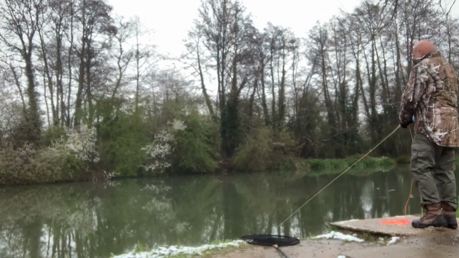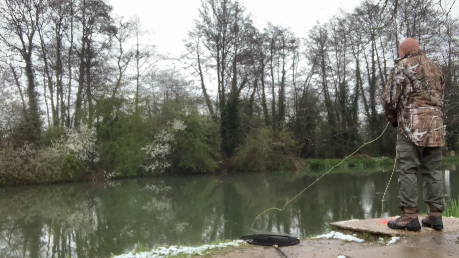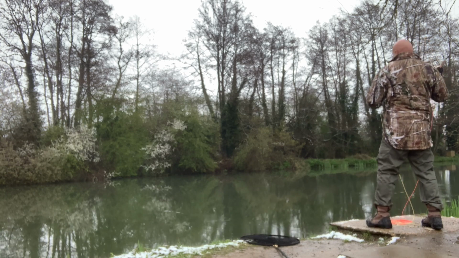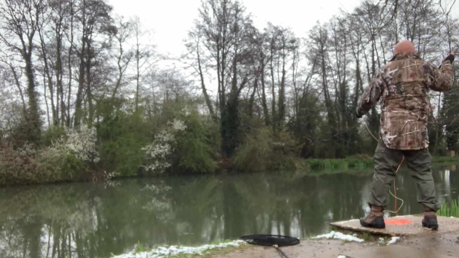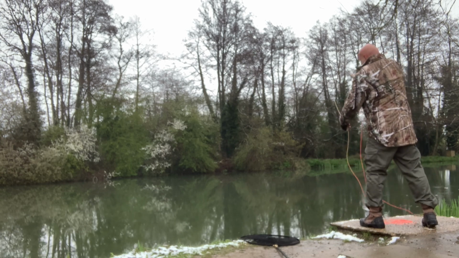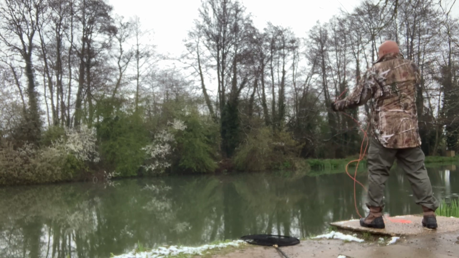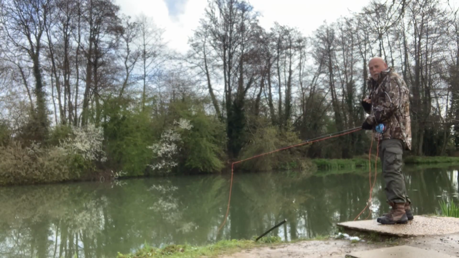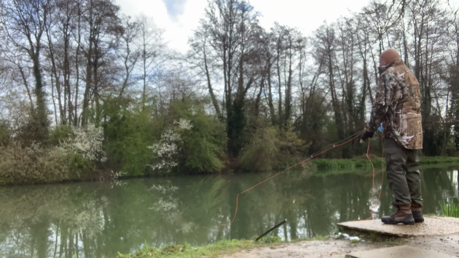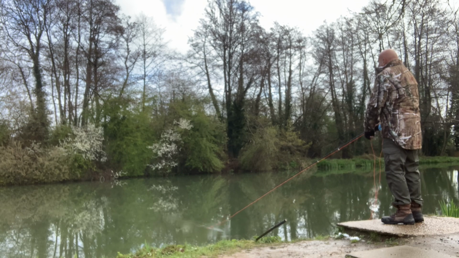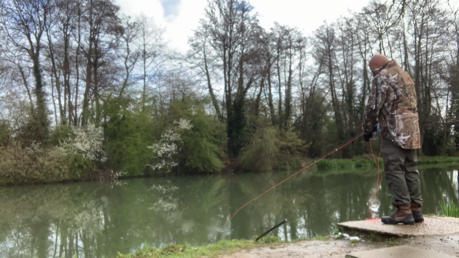Now I've just missed 2 takes because I've been fishing for about an hour and a half and not really a lot going on, and I wasn't concentrating. Now we'll see if this fly was just a fluke take or whether the fish kind of liked it.